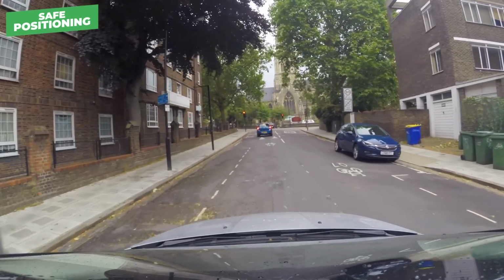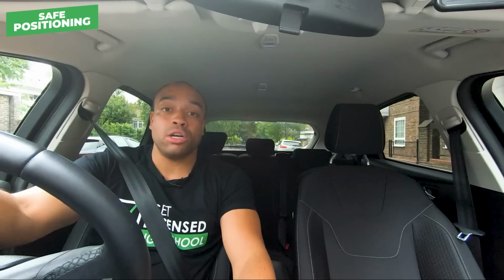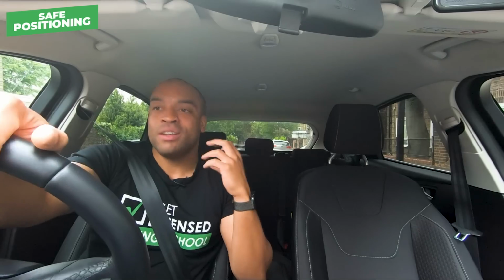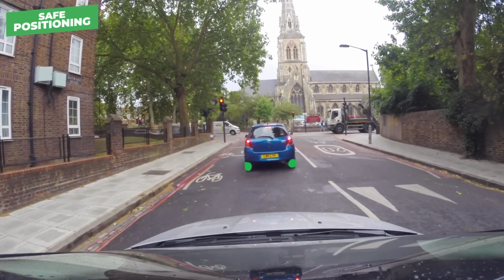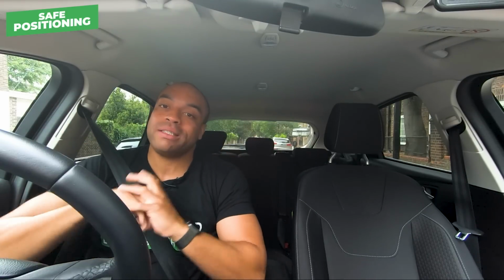So safe positioning here, how far behind that blue car should I stop? Tyres on tarmac? This is the phrase or buzzword that I like to use. If you can't see the tyres on the tarmac of the car in front, you're too close. It's really important to keep a safety bubble, and your instructor should talk to you about safety bubbles. It's so important. In London, people don't follow the rules on safety bubbles and safety margins. People stop too close to each other.